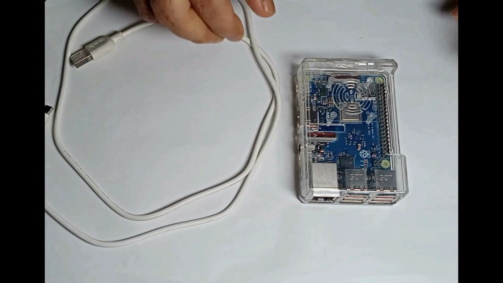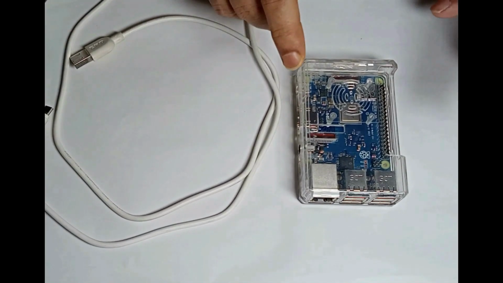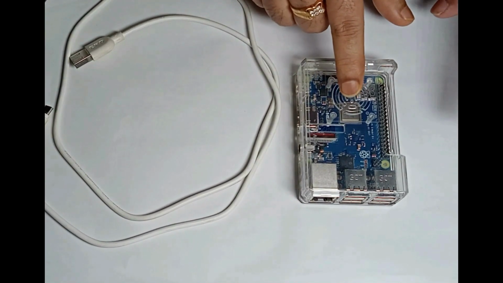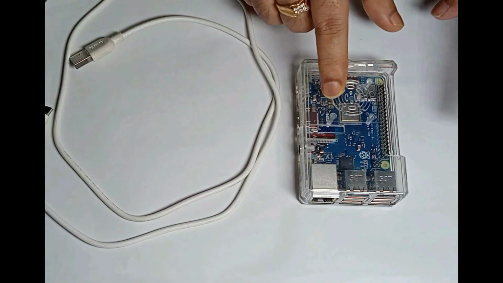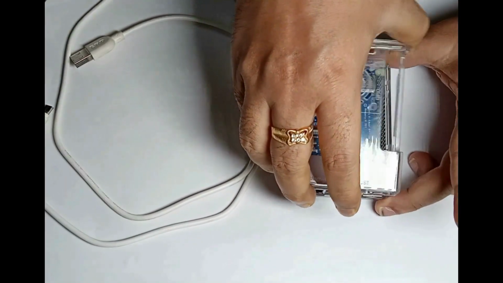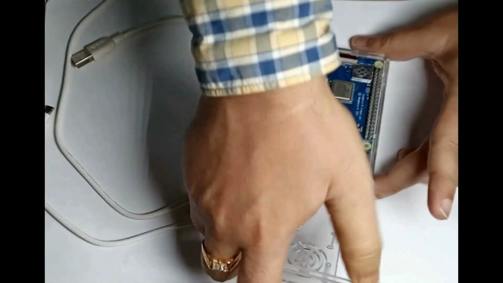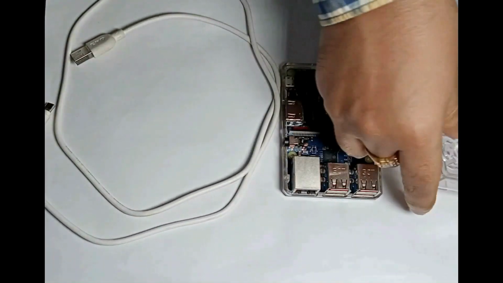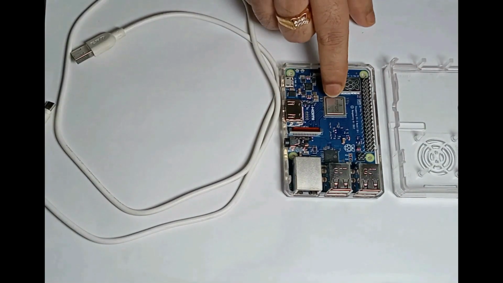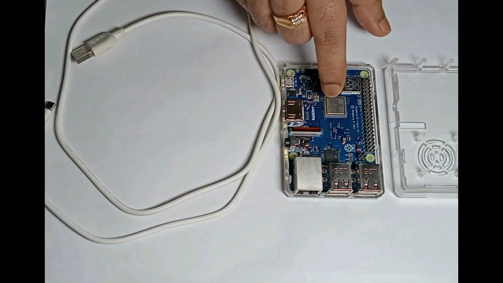Now I will discuss different components of Raspberry Pi. This is Raspberry Pi 3B plus. I'll open the case. This is the Broadcom processor.